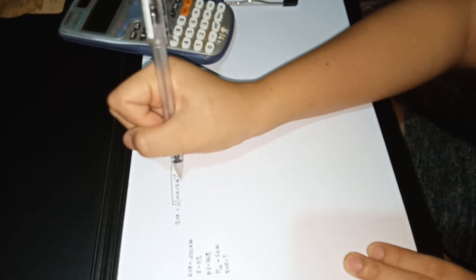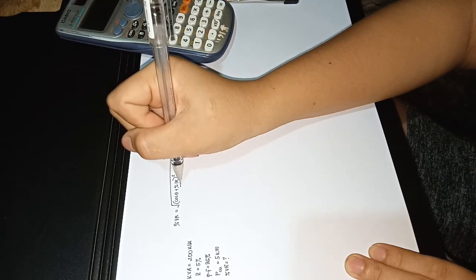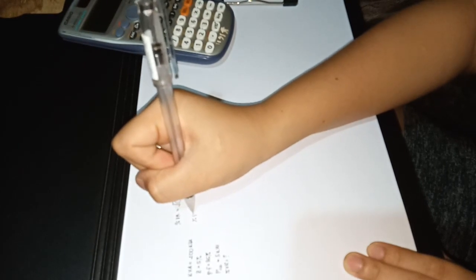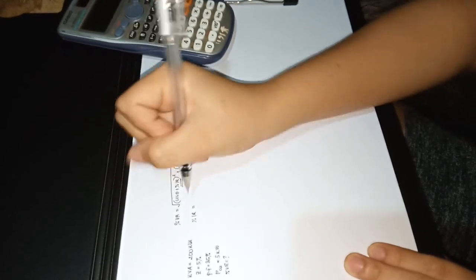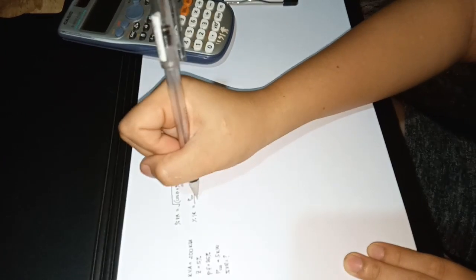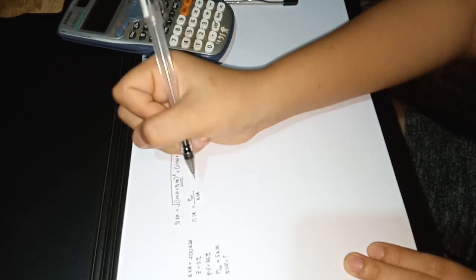First, we have to find the value of percent IR. Percent IR is equal to the copper loss over the kVA rating of the transformer.